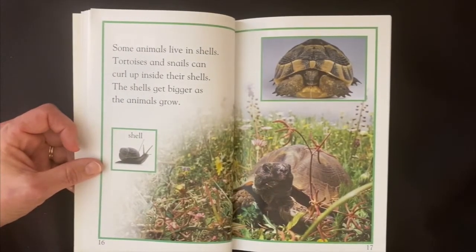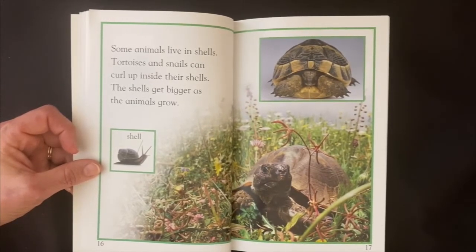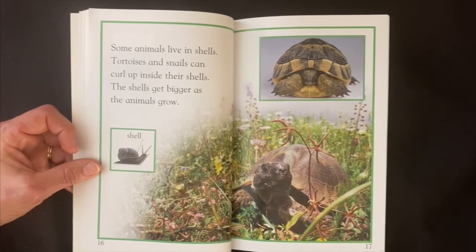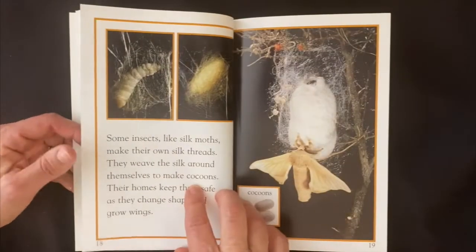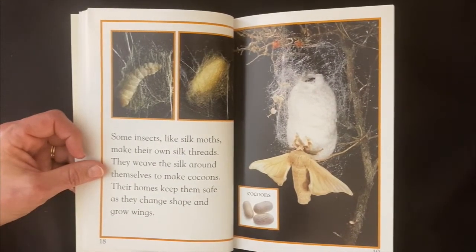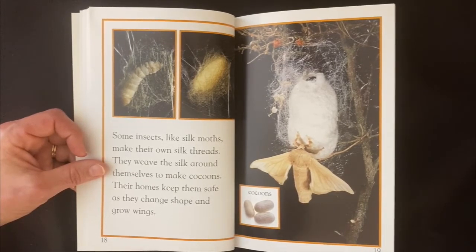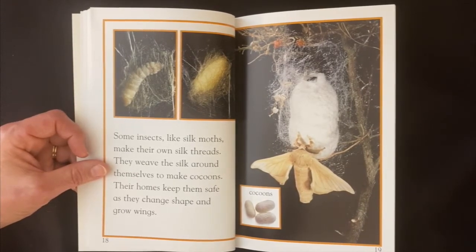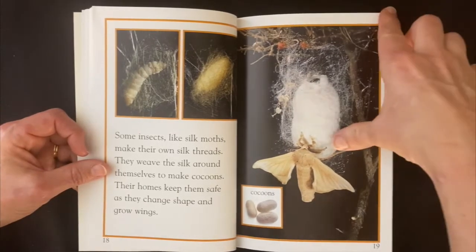Some animals live in shells. Tortoises and snails can curl up inside their shells. The shells get bigger as the animals grow. Shell. Some insects, like silk moths, make their own silk threads. They weave the silk around themselves to make cocoons. Their homes keep them safe as they change shape and grow wings. Cocoons.